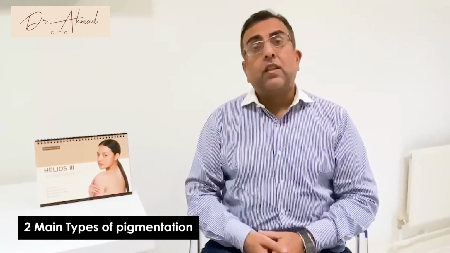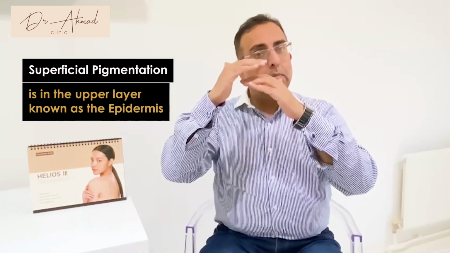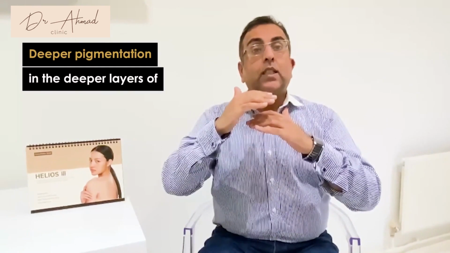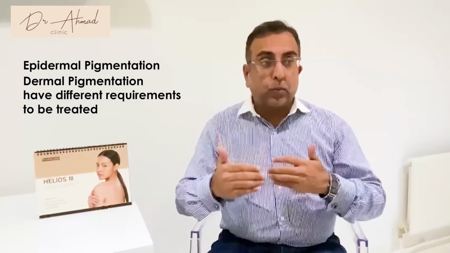In pigmentation, there are two main types of pigmentation. There's what we call superficial pigmentation, which is in the upper layer of the skin, known as the epidermis. And then we have the deeper pigmentation, which is in the deeper layer of the skin, known as the dermis. So that's the two aspects: epidermal pigmentation and dermal pigmentation. And both have different requirements to be treated.